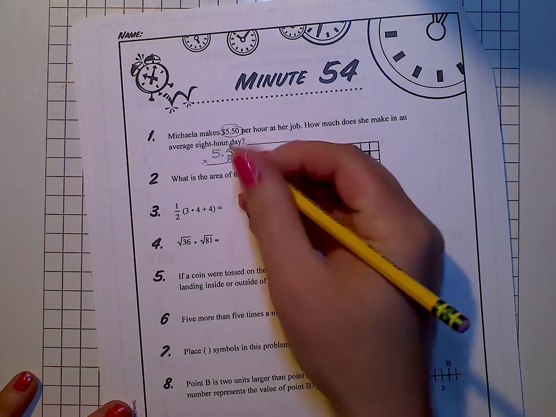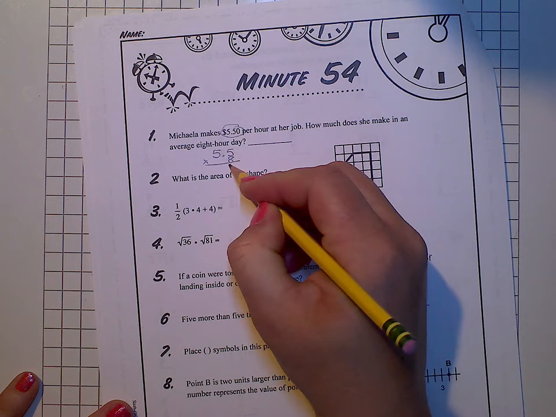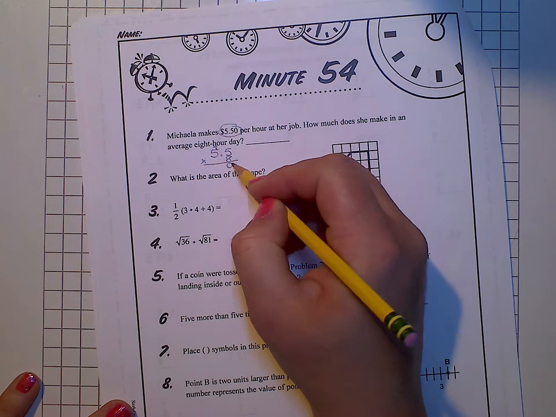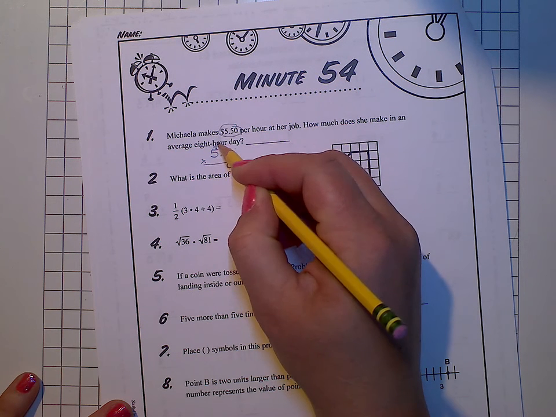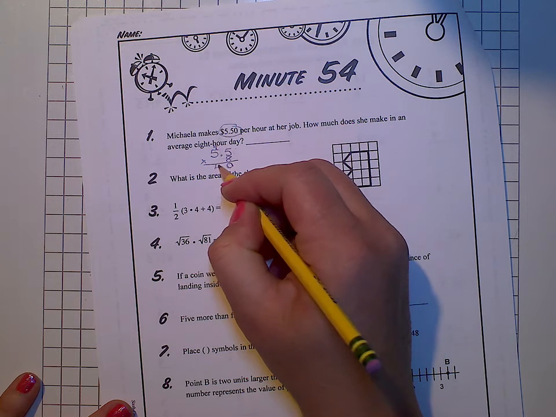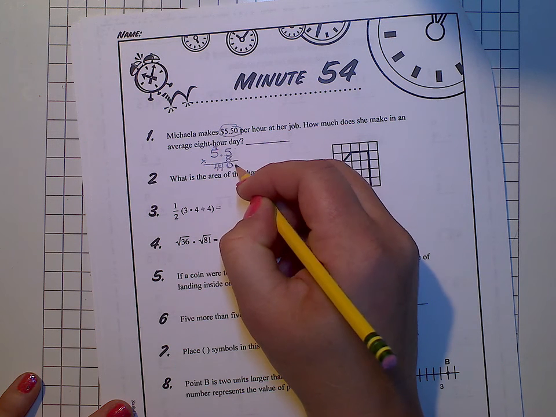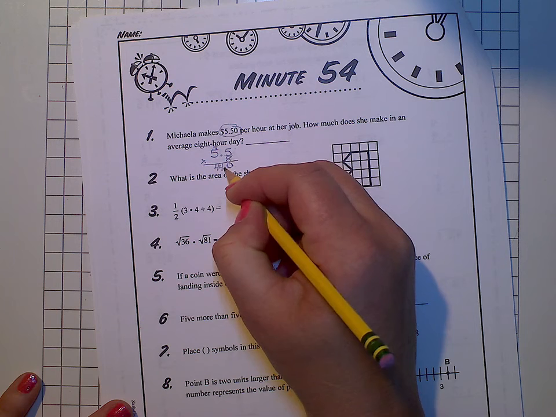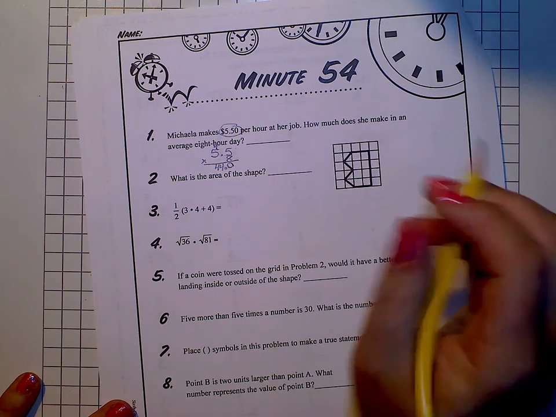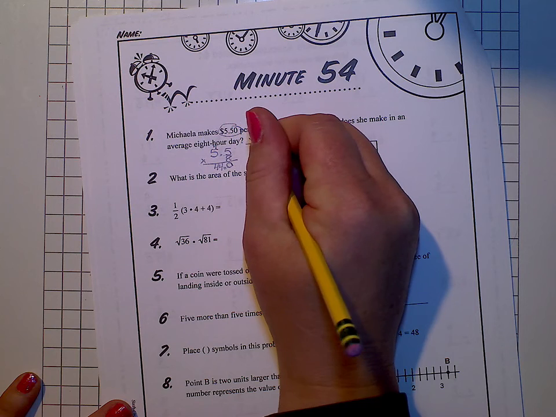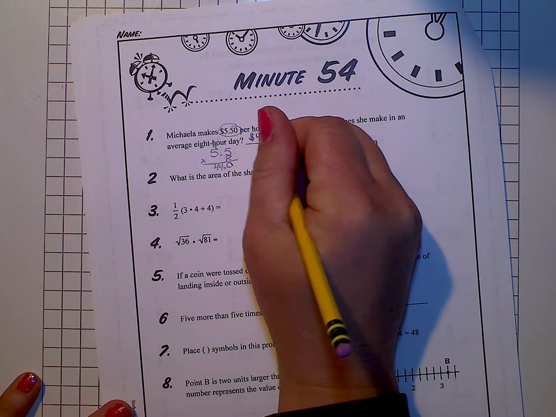8 times 5 is 40. It's actually going to end up being, and then 8 times 5 is 40 again, plus 4, so 44. How many numbers are behind the decimal? Just one, so we move the decimal from here to here. So we have $44. She makes $44 a day. This must have been an old, maybe she's babysitting or something.